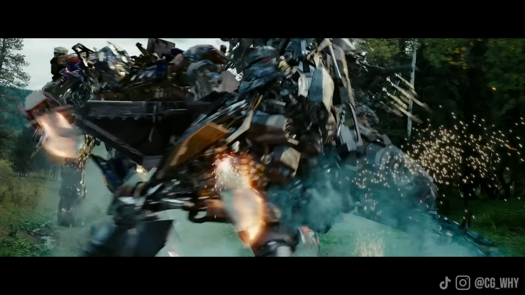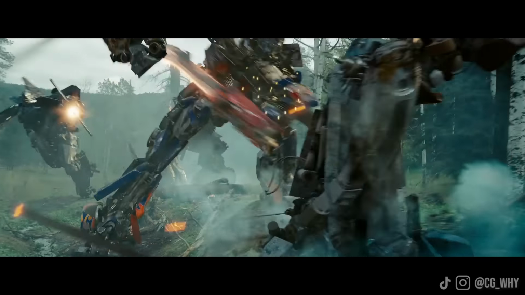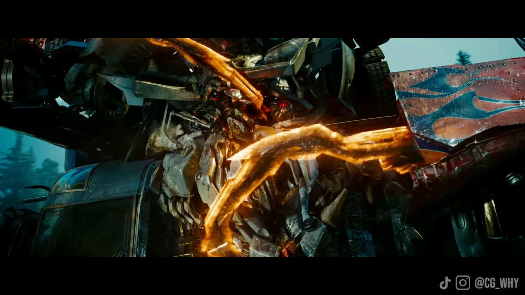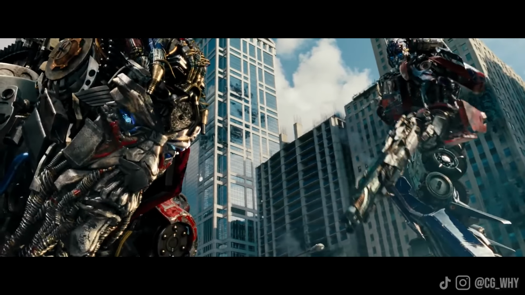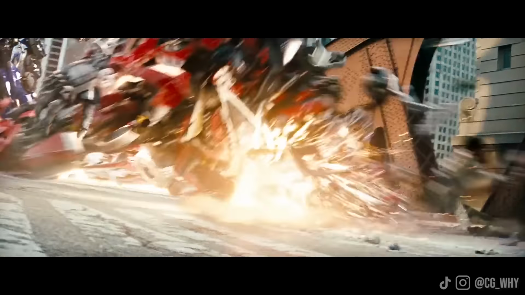However, despite all of this, the forest fight is still the absolute peak of this film in literally all aspects. Well, aside from perhaps this one shot here, because the ethos and the intention behind this shot may have actually been the beginning of the end for the entire Transformers franchise. But we'll get to that in just a minute.